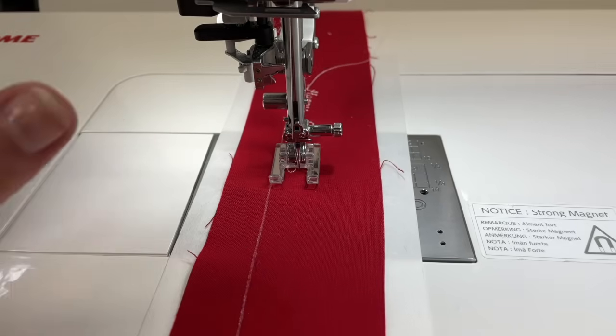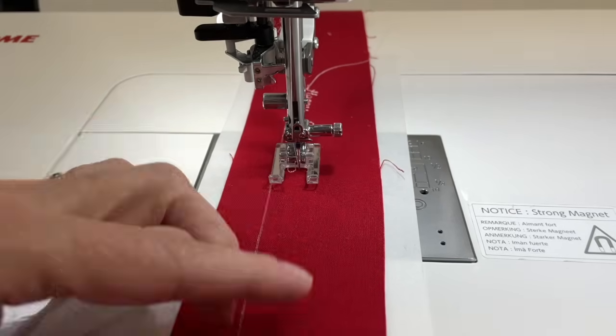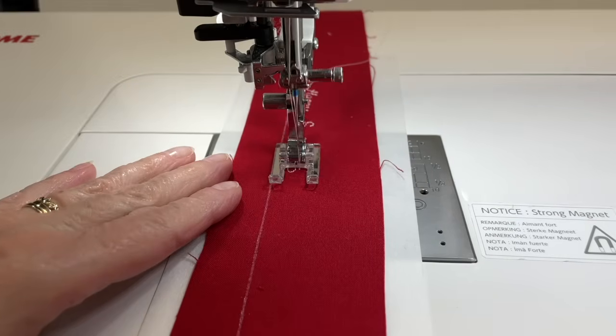Okay, it's just finishing up this sewing machine right now, and then it's going to jump with that space before it starts stitching again.